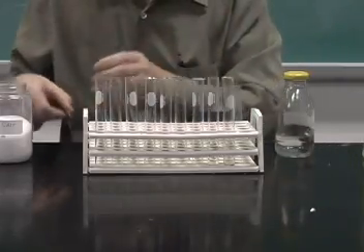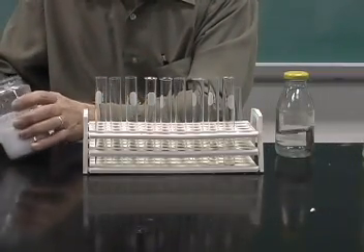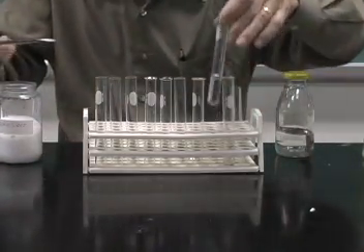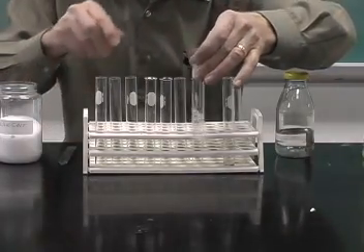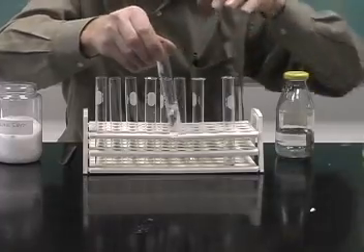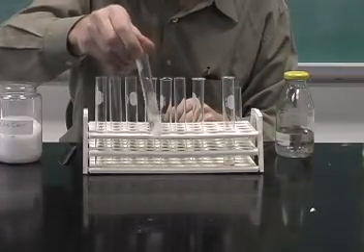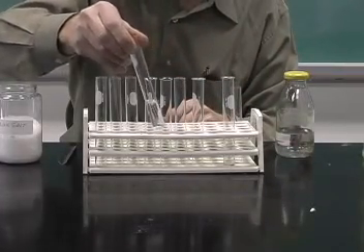And then we'll add some pickling salt to the methanol. So again, the methanol serves as the solvent and the pickling salt as the solute.